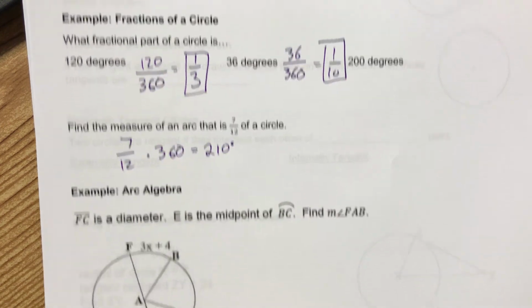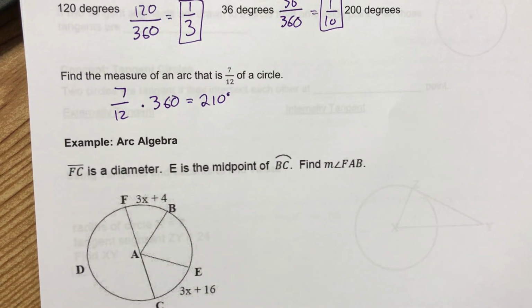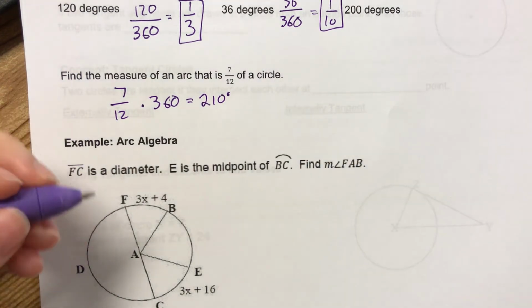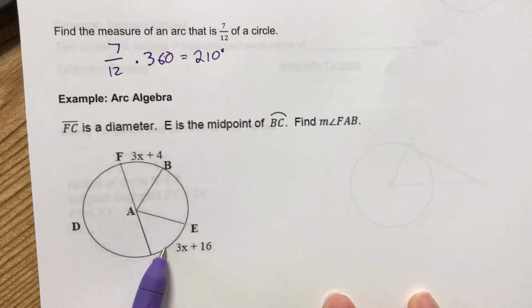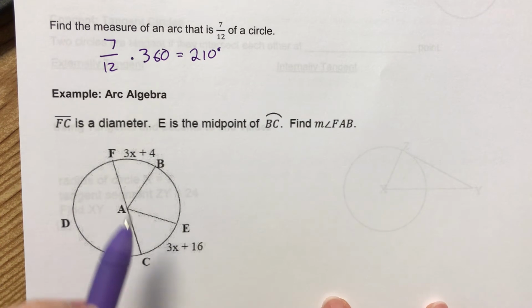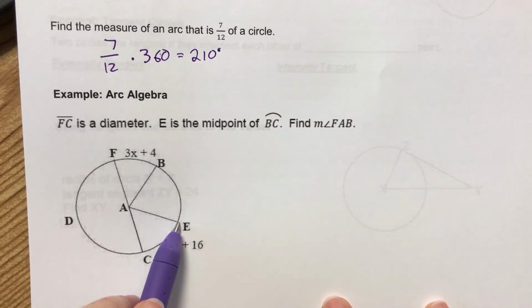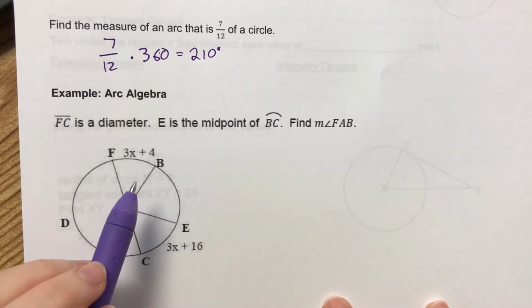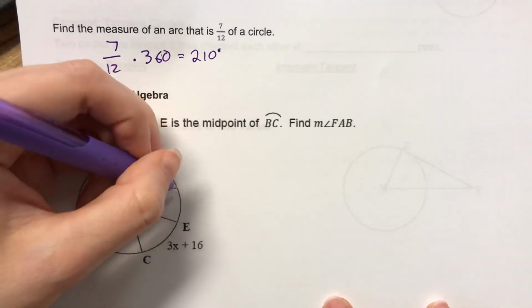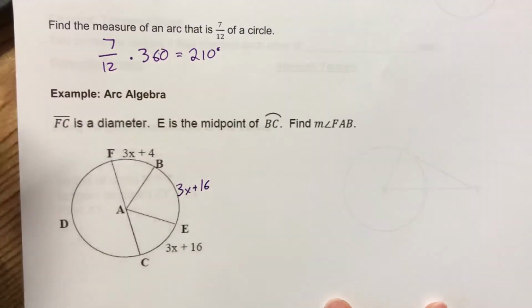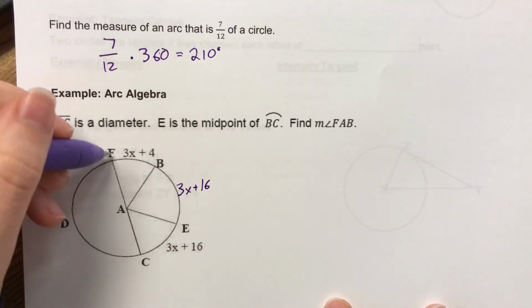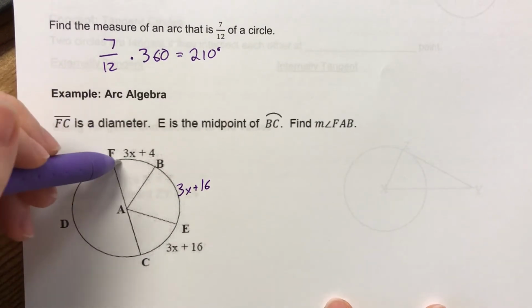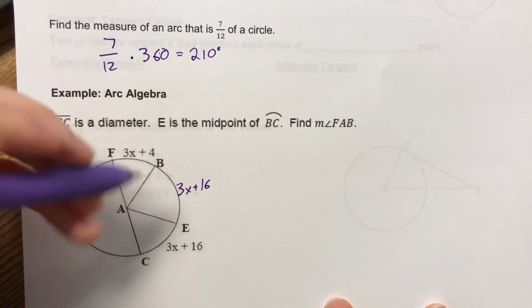All right, and then finally here we've got an arc algebra example where FC is the diameter and E is the midpoint of BC. So E is the midpoint of this arc, which means that EC and BE must be the same. So this should be 3x plus 16 as well. We want to find the measure of angle FAB. What we do know is FC is a diameter, so everything in this arc is going to add up to 180 degrees.